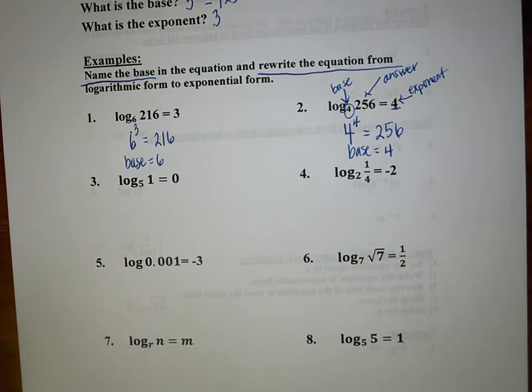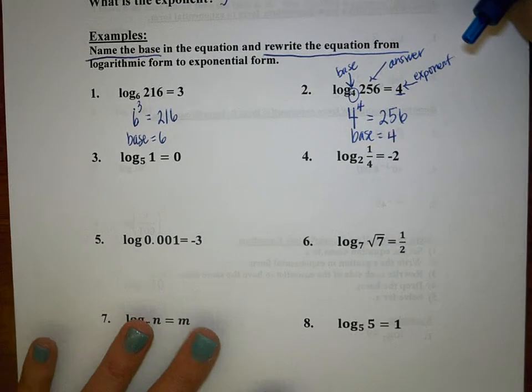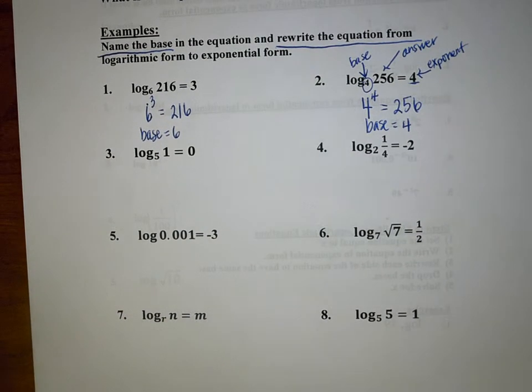Now throughout this unit, there's going to end up being an x somewhere, and you're going to end up solving. But right now, we're just learning how to change it from one form to the other. Okay? So equals 256, yes. Okay, so why doesn't everybody try to rewrite number 3 and 4 on their own?